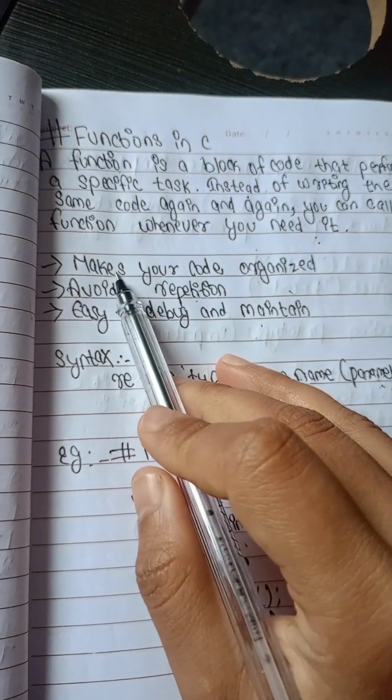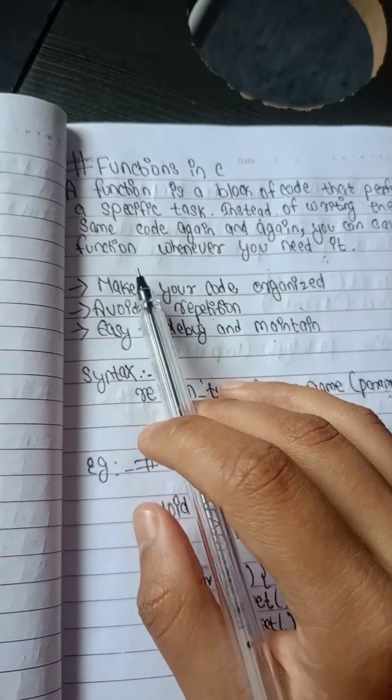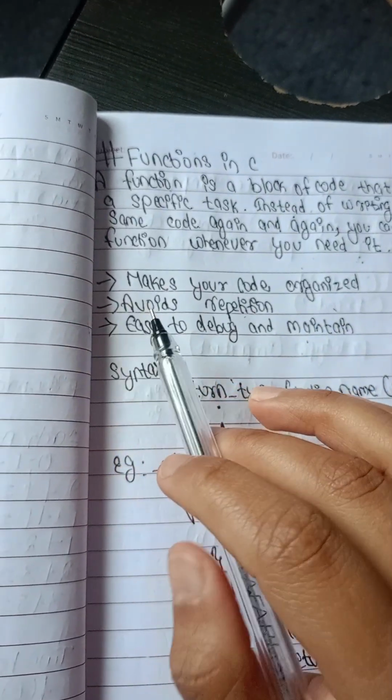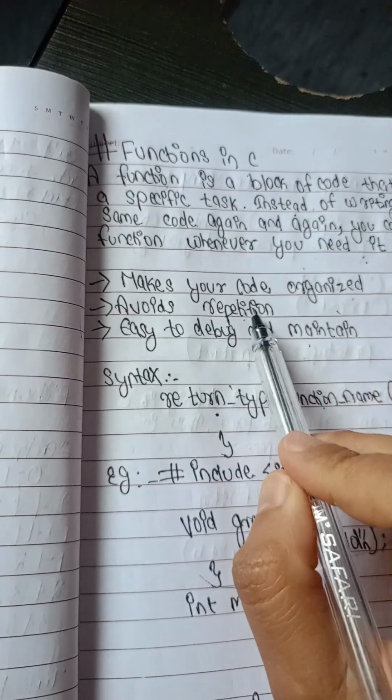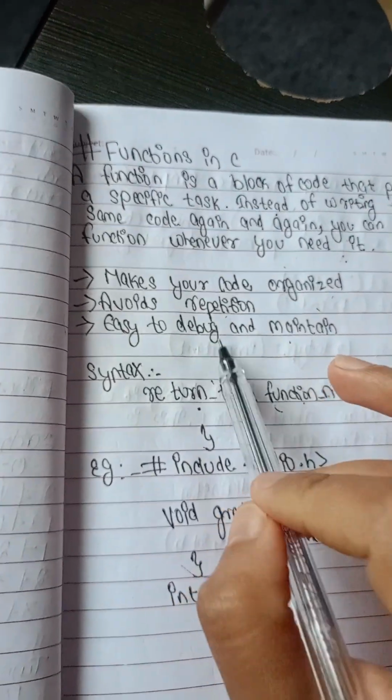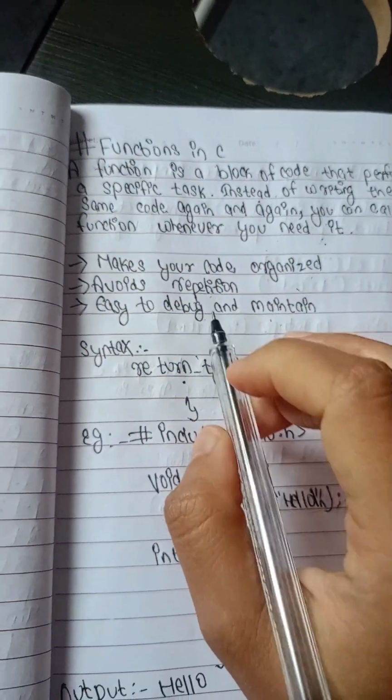We also have the benefits of functions. What are the benefits? Functions make your code organized, they avoid repetition, and also make it easy to debug and maintain. How it is easy to maintain, we will see here.